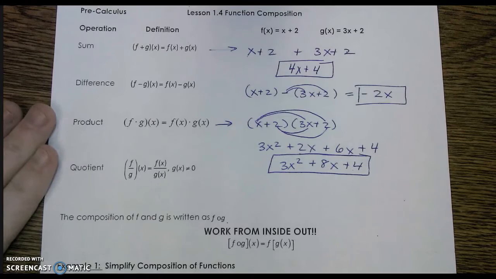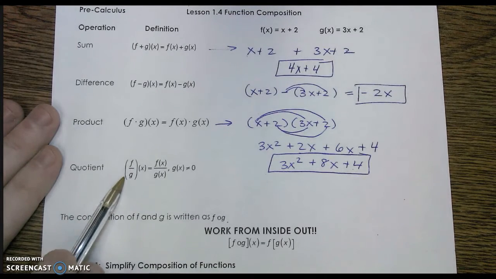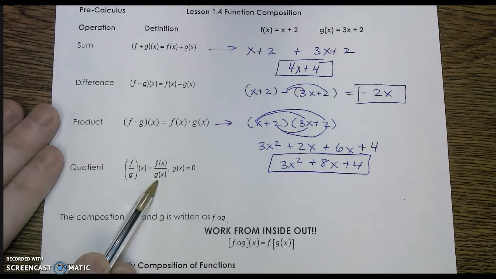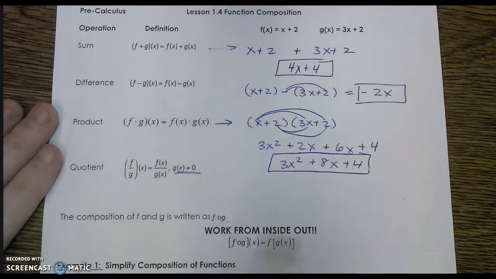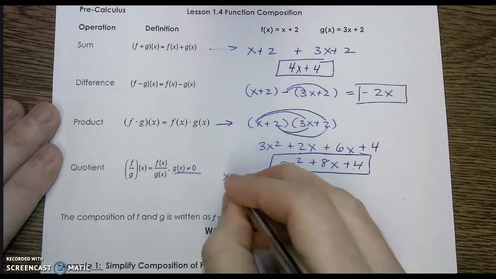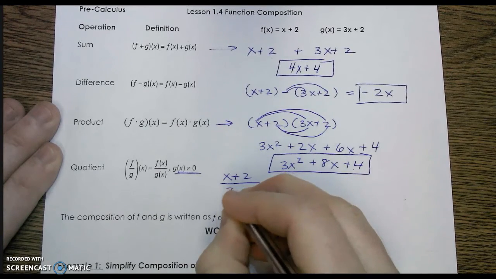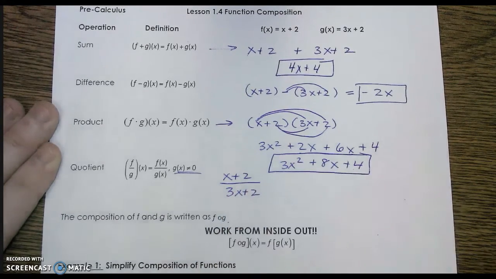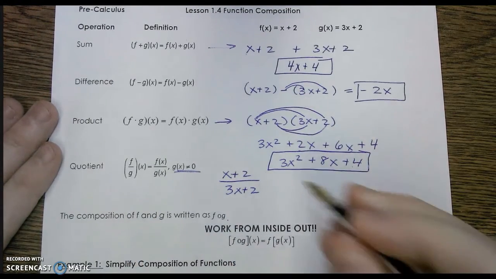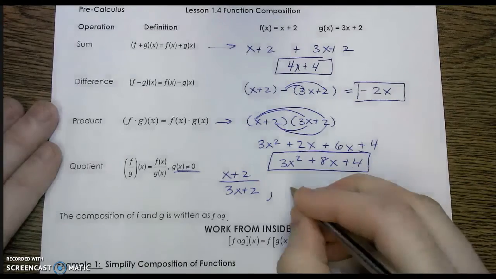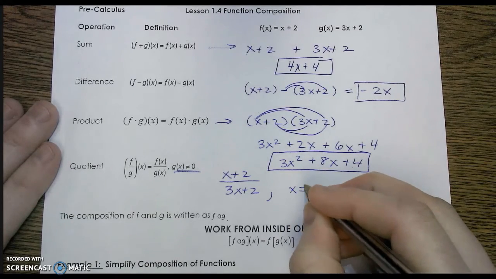And then our quotient, f divided by g of x, or f of x divided by g of x, given that g cannot equal 0, that just wants you to take the f function and divide by the g function. So x plus 2 over 3x plus 2 would be our answer. And it says given the restriction that g cannot equal 0, so let's say what would make the bottom 0?